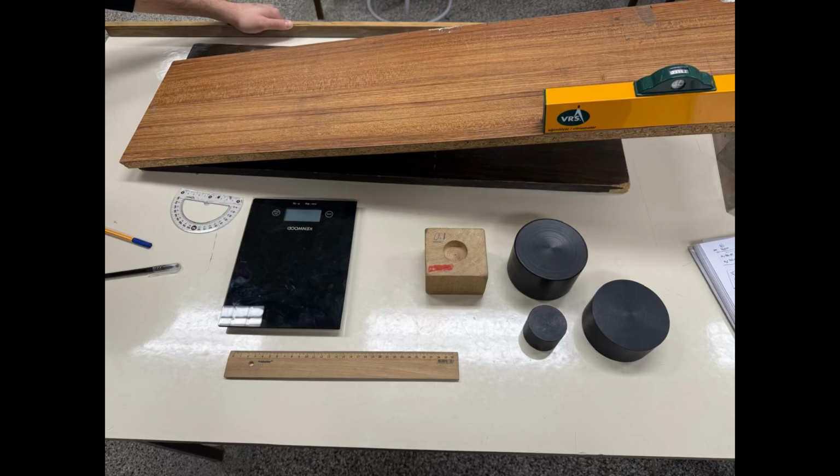To measure the motion time, I used a phone stopwatch. Finally, I used a protractor to set the correct inclination angles, and a metal support was used to keep the angles stable throughout this experiment.